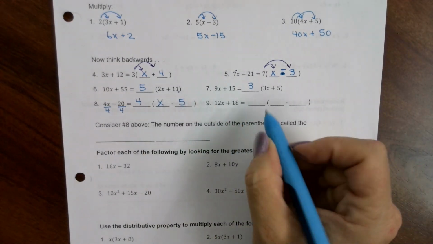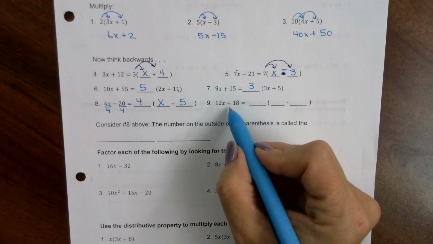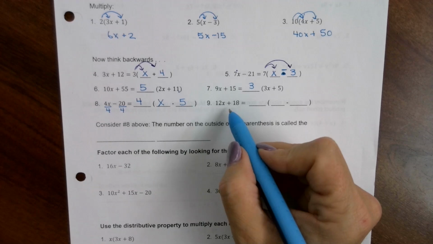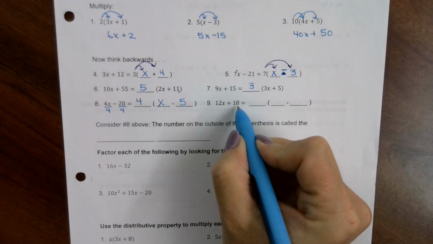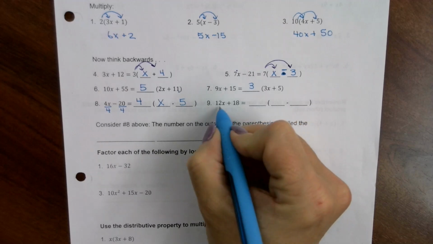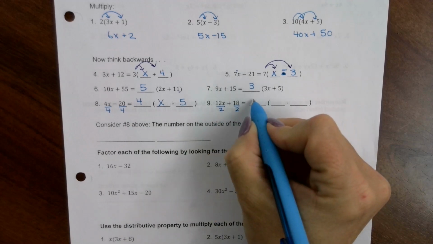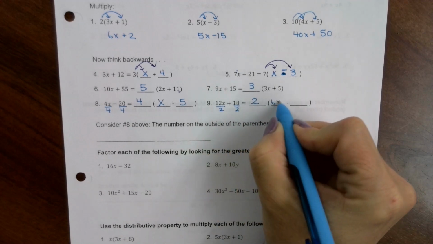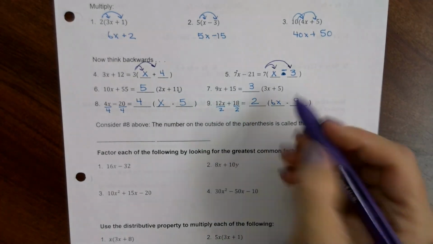Okay, now when we look at this one, as these numbers get bigger, it gets a little more tricky to find the common factor. So I know I can take a 2 out of both of these, but what happens, let's do that for a minute. If I take a 2 out of both of these, I would have a 6x that's left, and I would have a 9 that's left. Now, this is not okay.